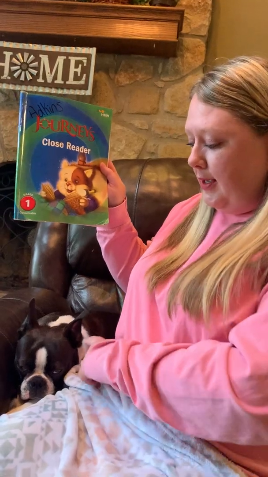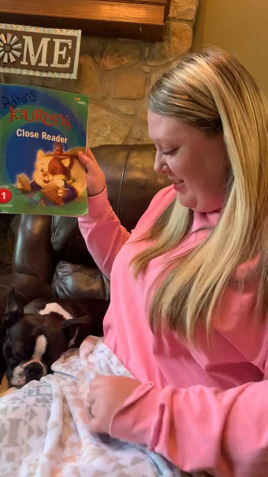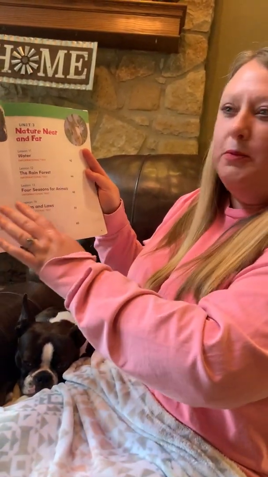And if you can see, I have my buddy beside me. He's taking a nap. He's all comfy on his blanket. So he'll probably lay here while I read.